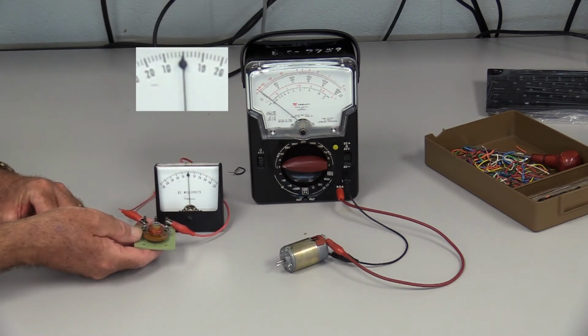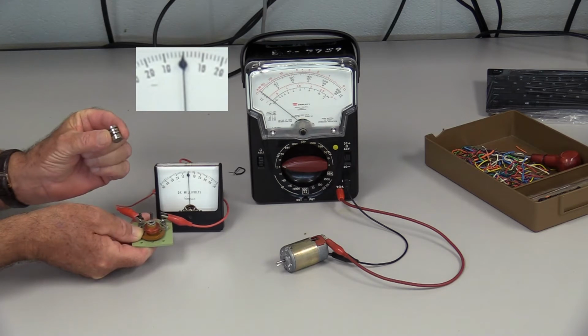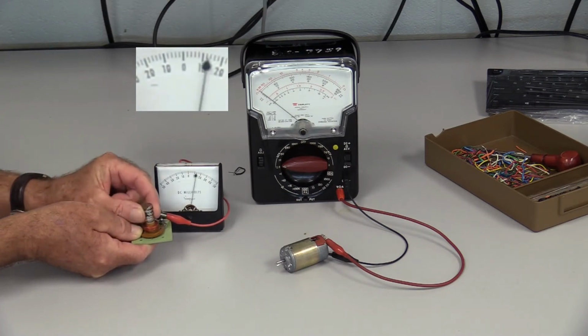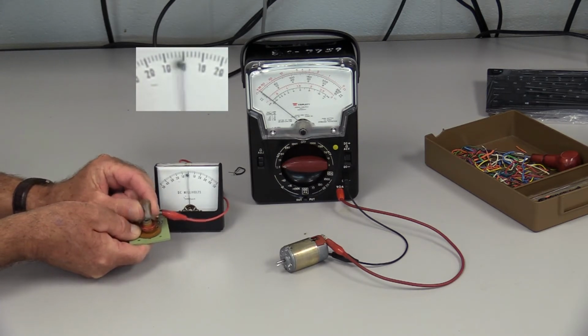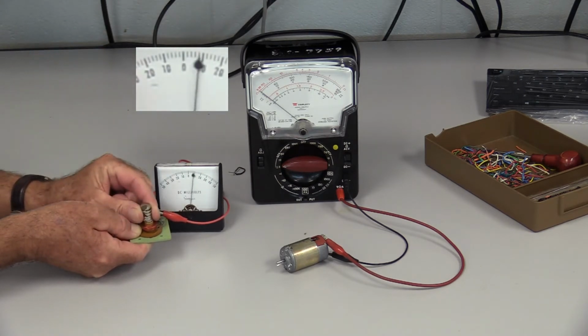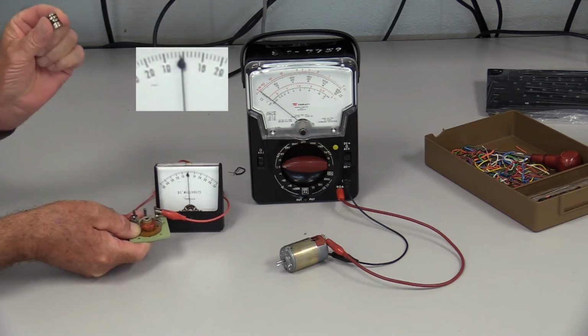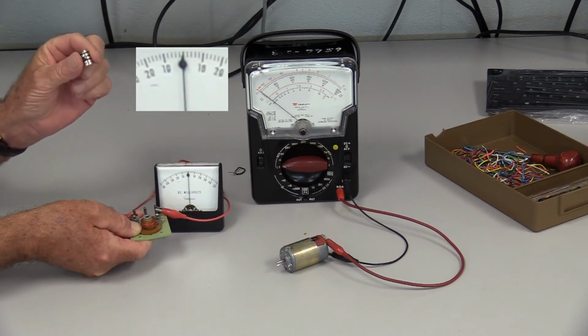Now, electromagnetic induction involves relative motion between a current carrying conductor and magnetic lines of force or flux. So as this magnet moves towards the coil, notice we have deflection in the positive direction. Now, when the magnet moves out, notice we have deflection in the negative direction. We only have a voltage when there's motion relative to the magnetic lines of force and the current carrying conductor.